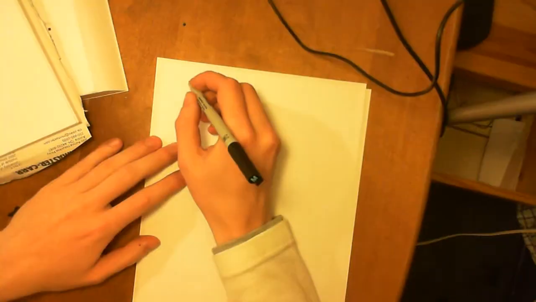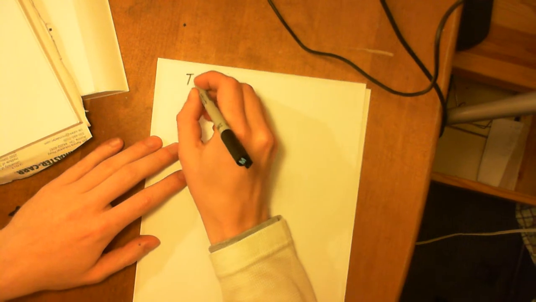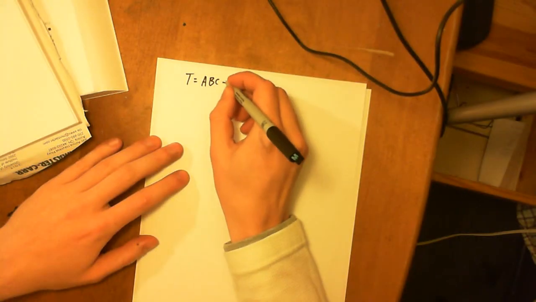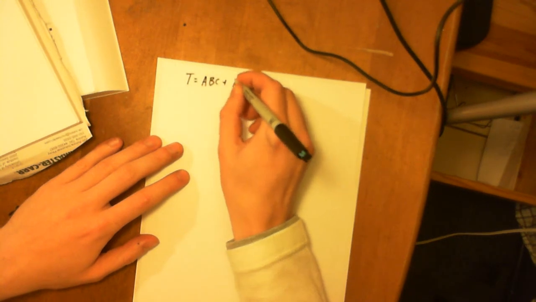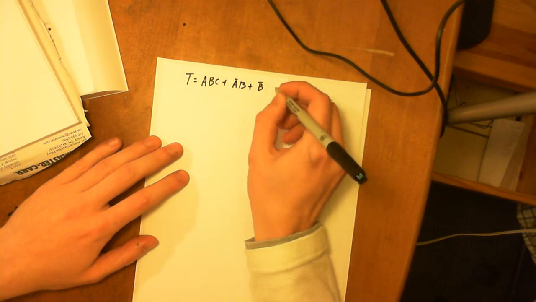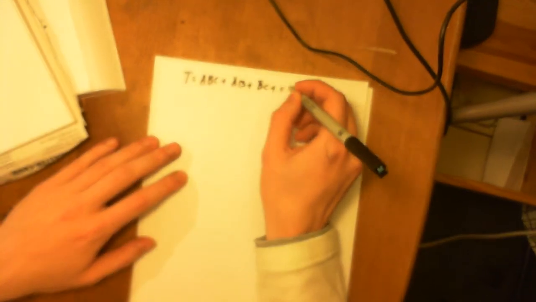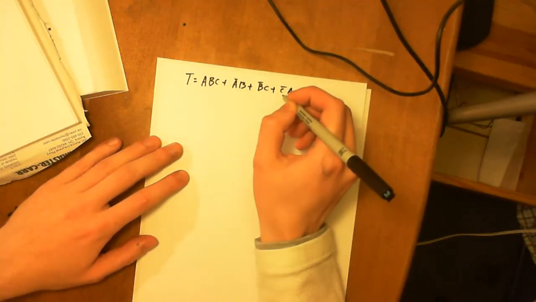But the problem we worked in class was the top event equals the ABC, or the A complement B, or the B complement C, or the C complement A. Okay?